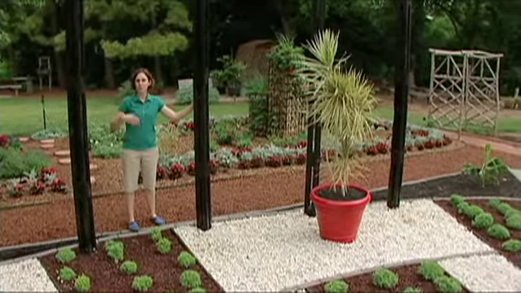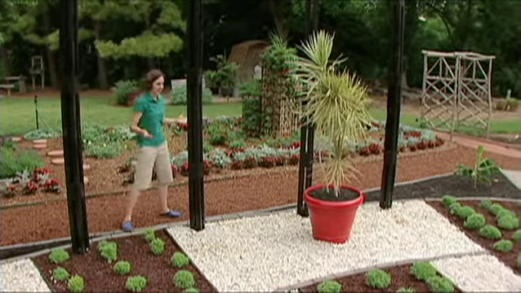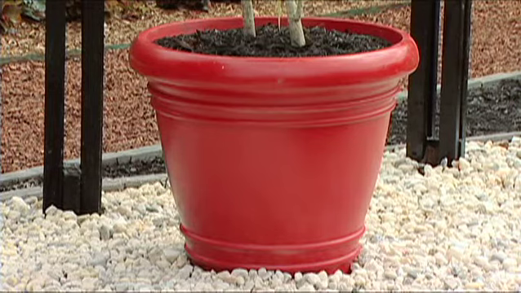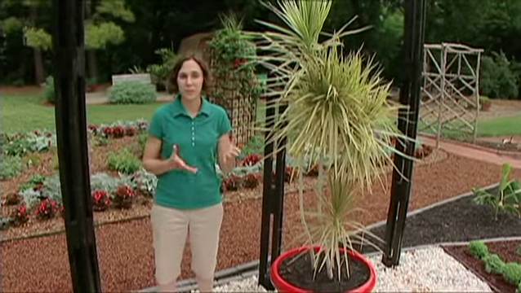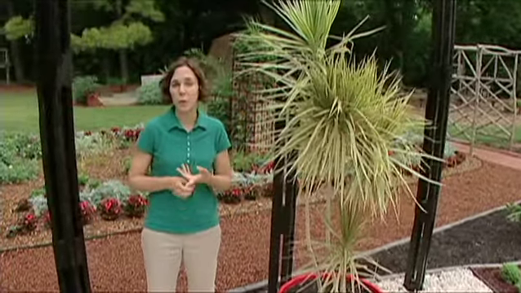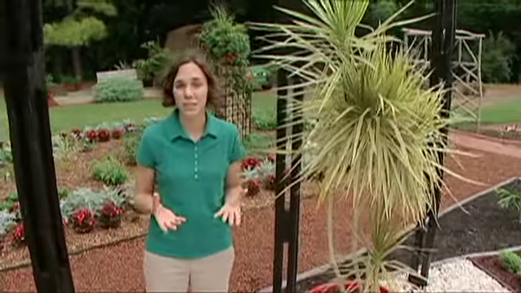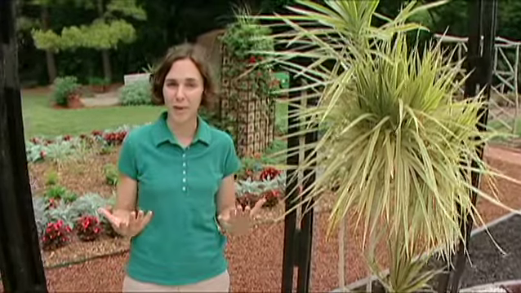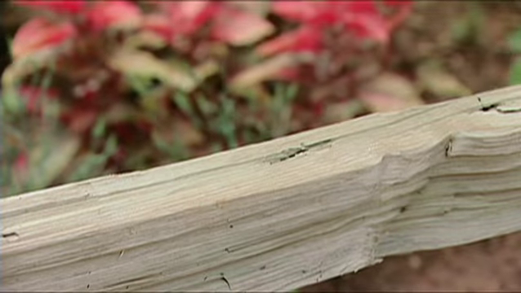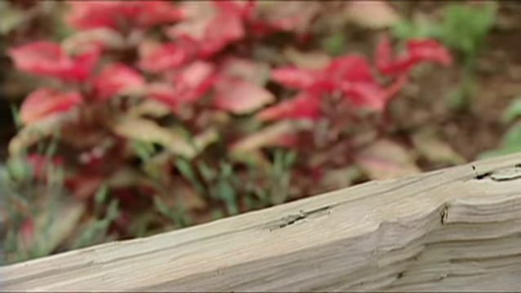Wooden posts, fence, lattices, and even containers can be selected to add a little bit more color. As we plan for color in the landscape, there's many different things we can consider. Foliage color, seasonal interest, and also hardscape color.